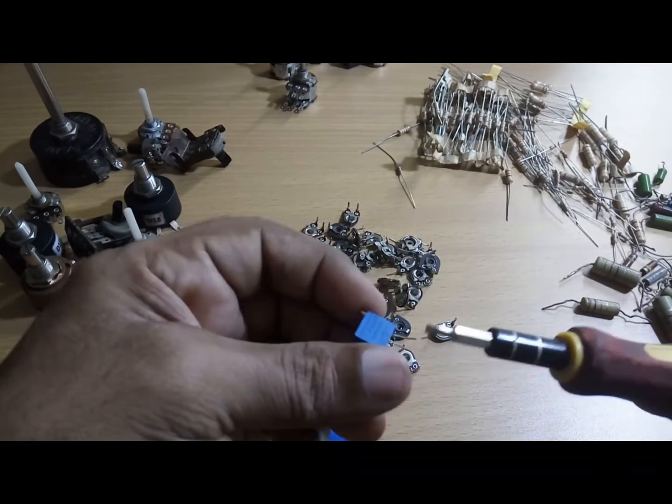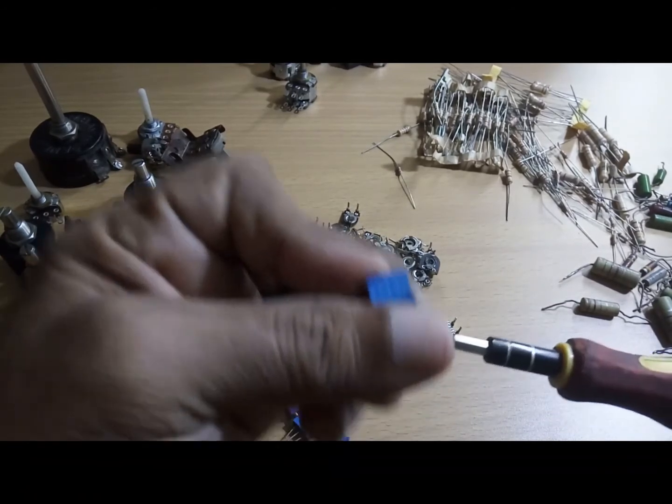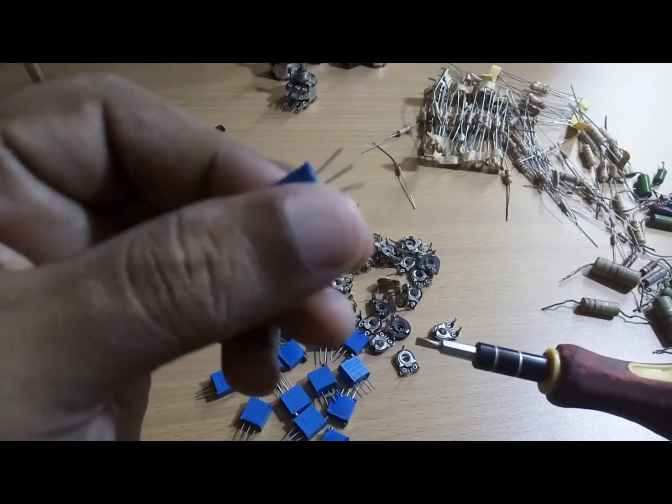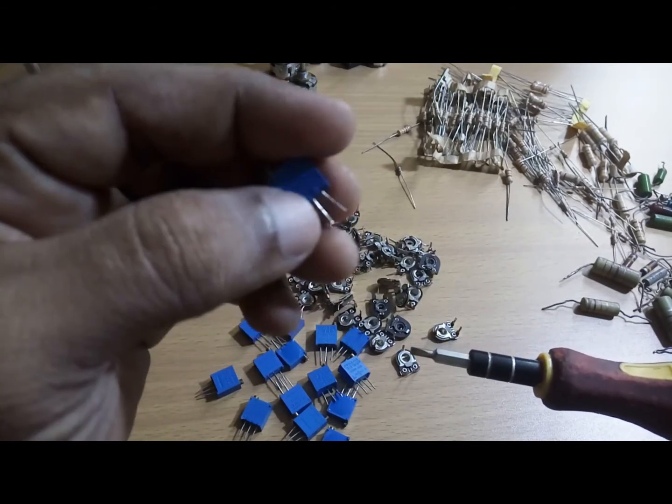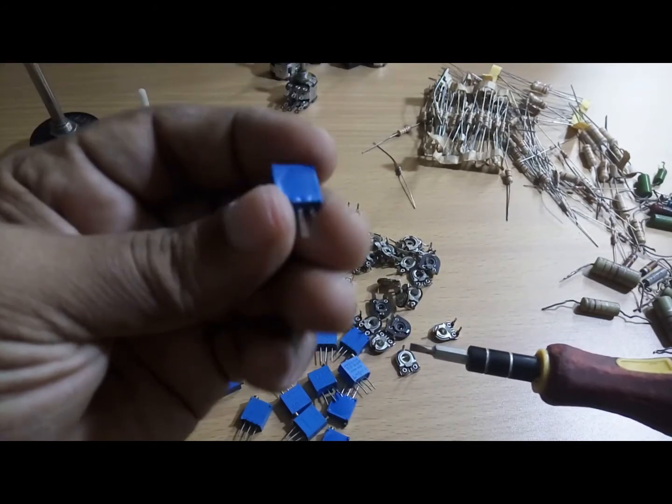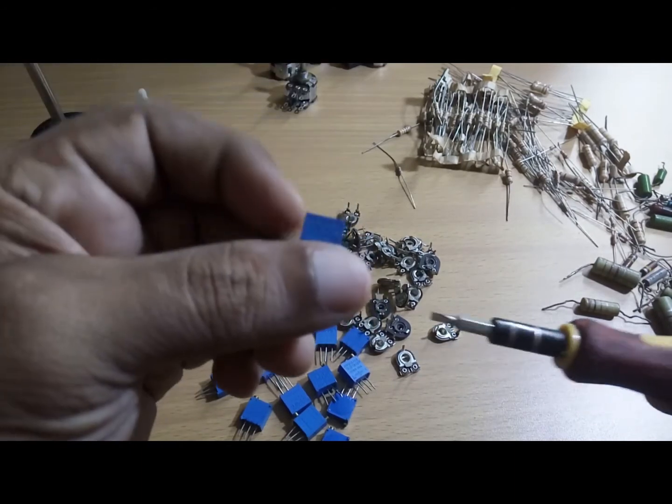This can be mounted on a PCB. You can put these terminals inserted into a PCB and mount it.